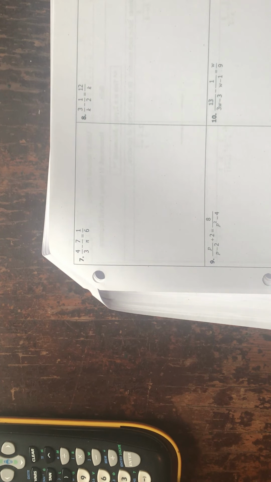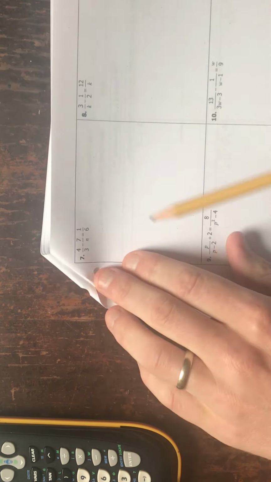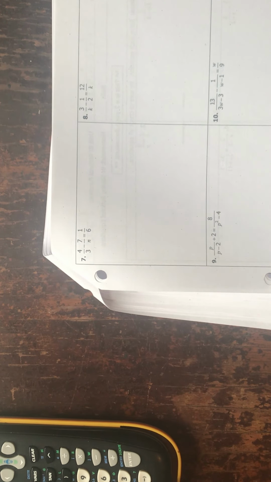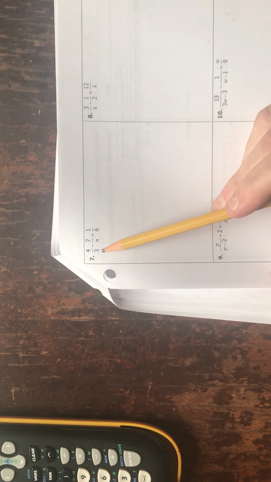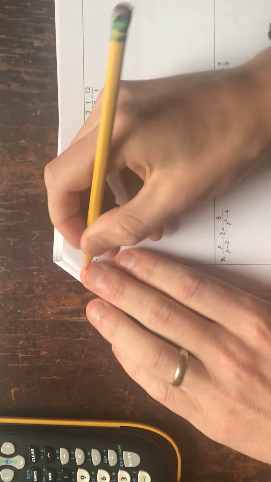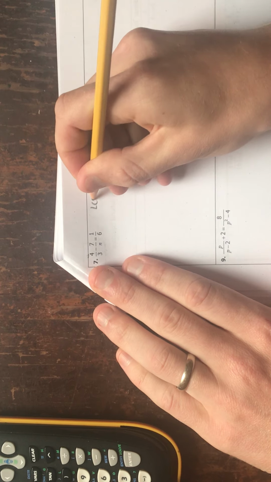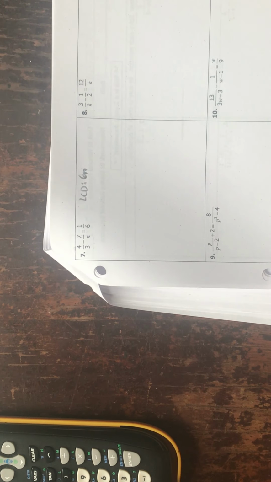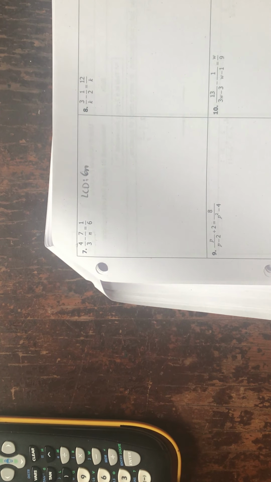So number 7 is 4 over 3 minus 7 over n equals 1 over 6. When I'm talking about the least common denominator, I'm talking about 3, n, and 6, and what term or expression I could get all of them to meet at. Okay, in this case, I know that 3 goes into 6, right? And we also have an n involved, so I think we could get all of these to meet at 6n. So our LCD is 6n. That's the least common denominator that we can get all of those to meet at.